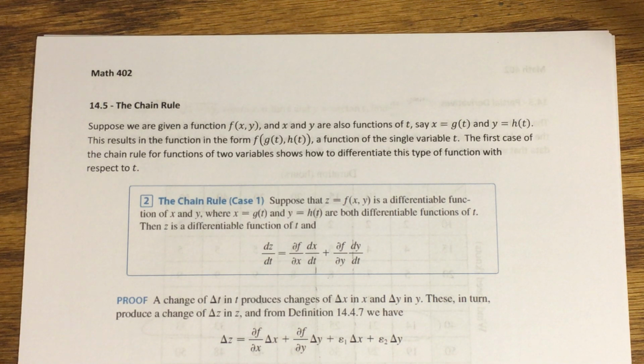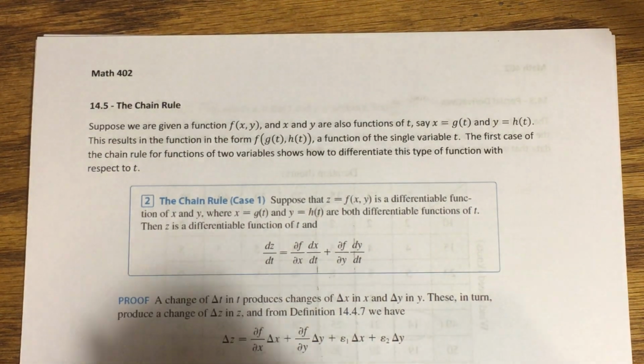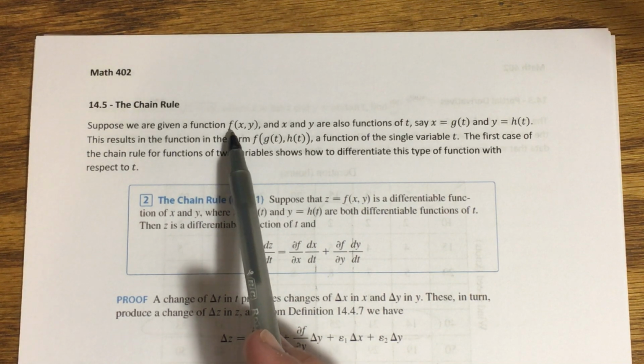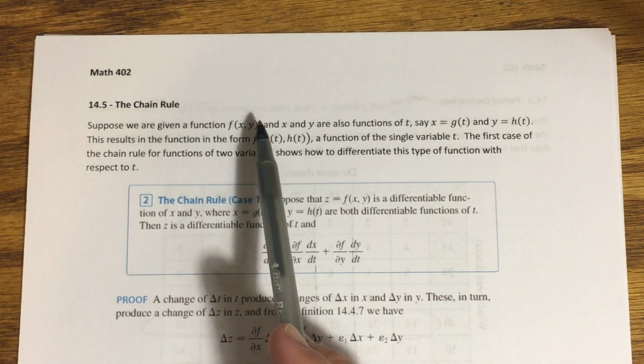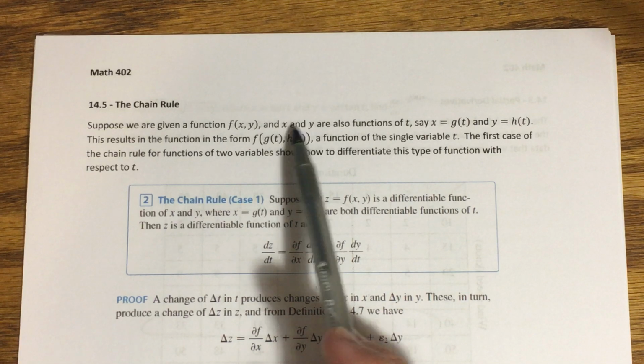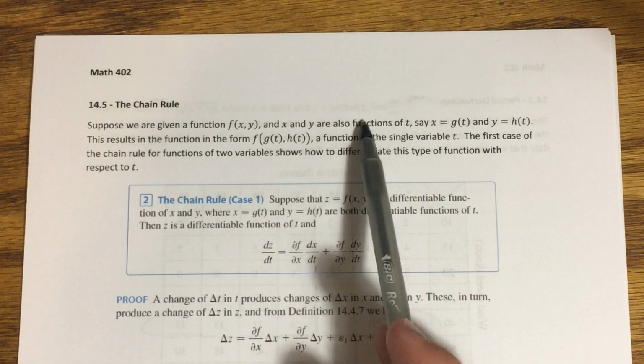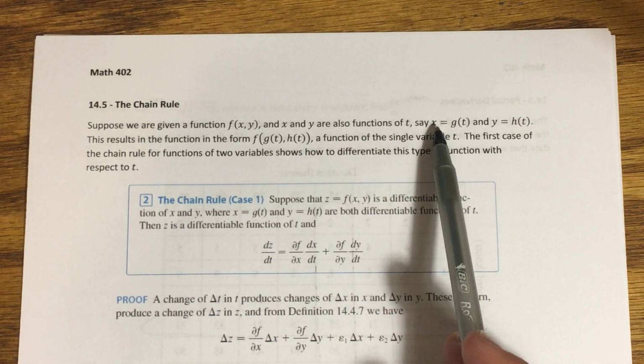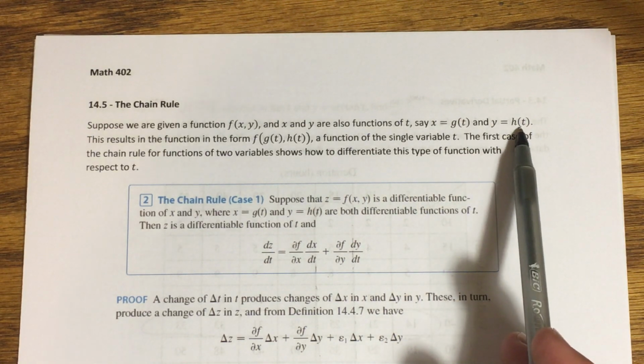We're looking at functions of two or three variables or more, it turns out, that are compositions of functions, but because we're looking at functions of two or more variables, exactly what a composition of functions looks like is a little bit different. So here, let's suppose that we have a function of two variables, f of x, y, and let's suppose that x and y are also functions of some third variable t. Let's just say that x is equal to g of t, y is equal to h of t.